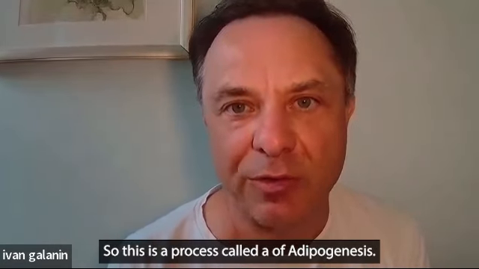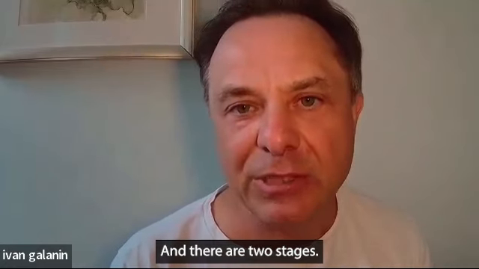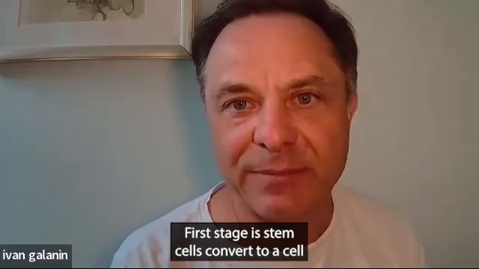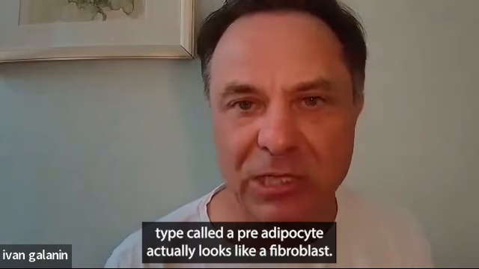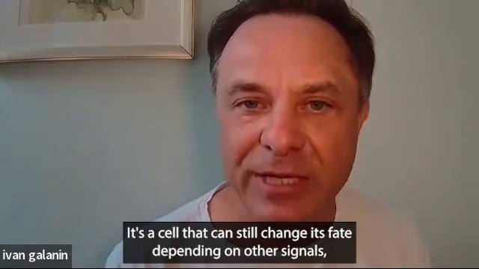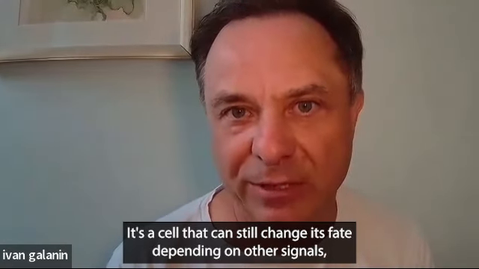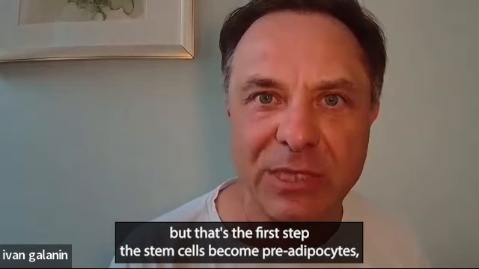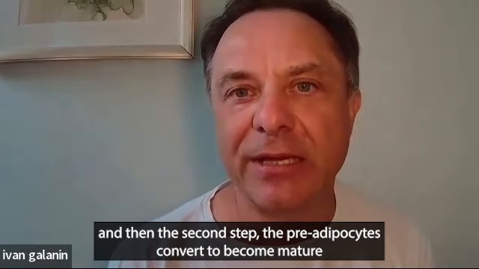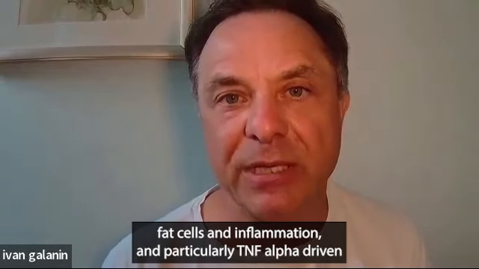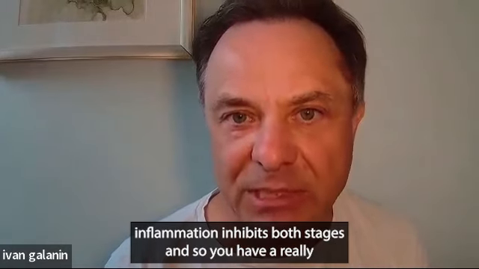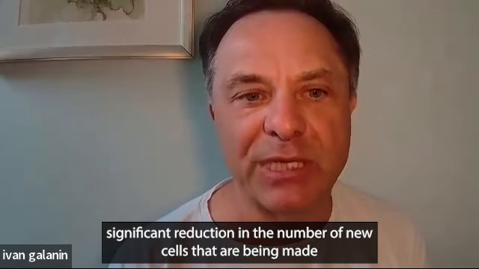So this is a process called adipogenesis, and there are two stages. First stage is stem cells convert to a cell type called a pre-adipocyte, which actually looks like a fibroblast. It's a cell that can still change its fate depending on other signals. But that's the first step. The stem cells become pre-adipocytes, and then in the second step, the pre-adipocytes convert to become mature fat cells. And inflammation, and particularly TNF-alpha driven inflammation, inhibits both stages. And so you have a really significant reduction in the number of new cells that are being made.